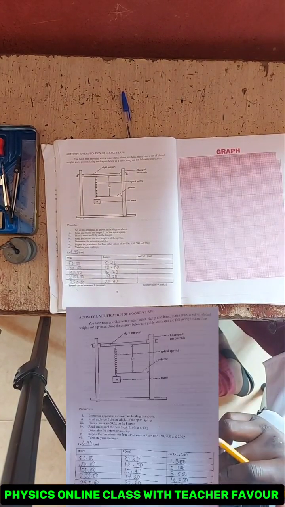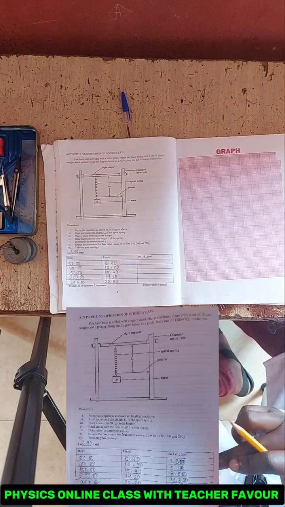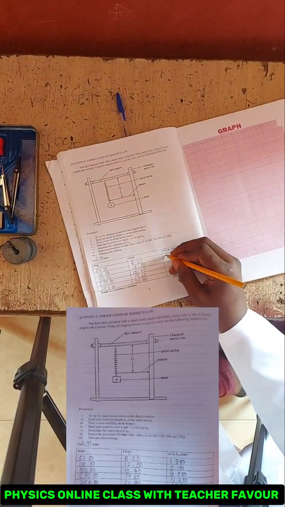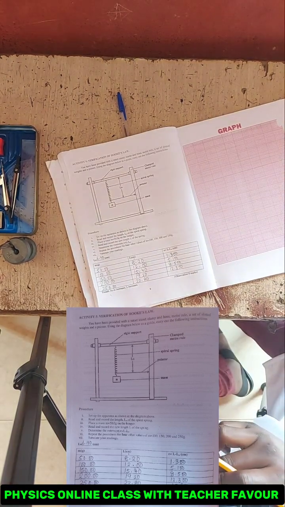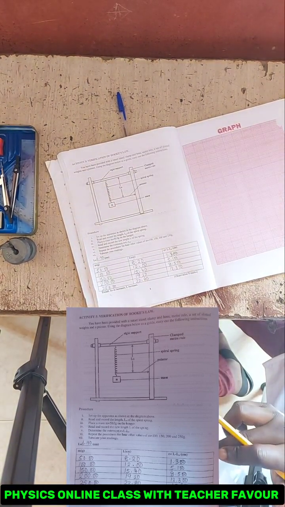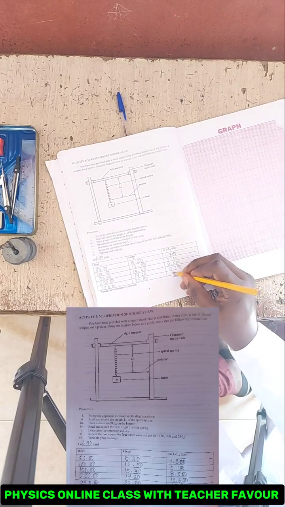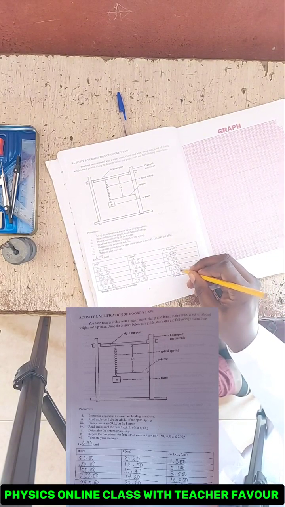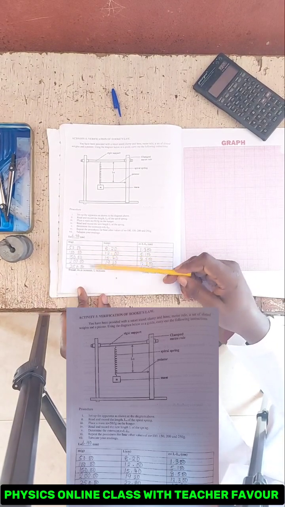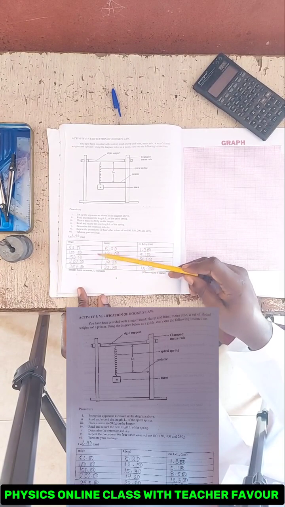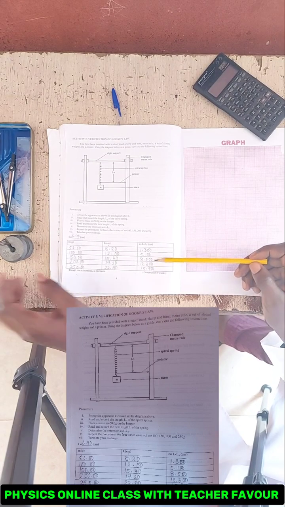I'll find the value of E. For the first one, it is 8.20 minus 6.90. That will give us 1.300. Next one is 22.80 minus 6.90. That is equal to 15.900. If you look at this, we've completed the table. These are the readings gotten from the instrument. We leave them in 2 decimal places, while the calculated values, we leave them in 3 decimal places.